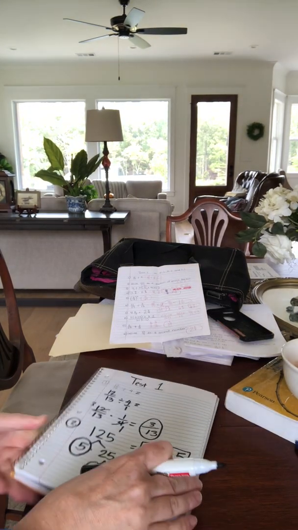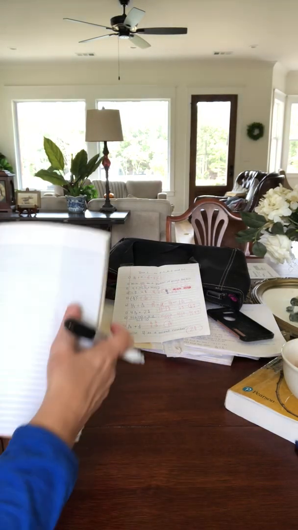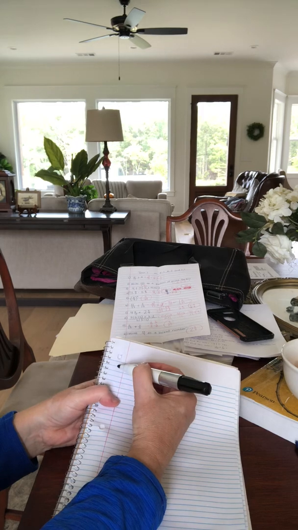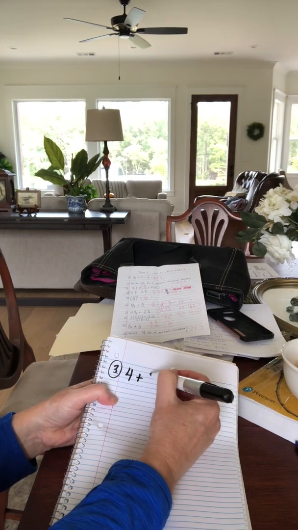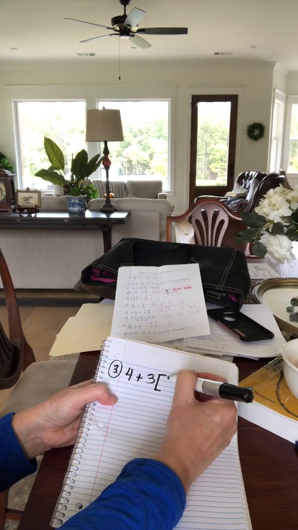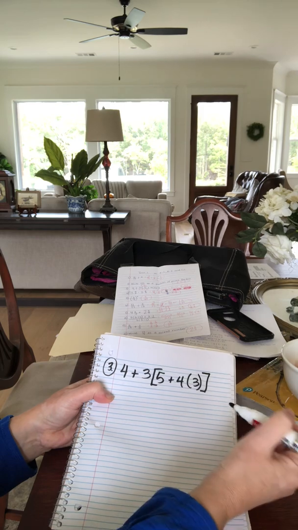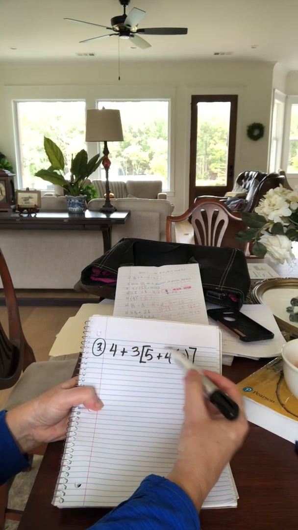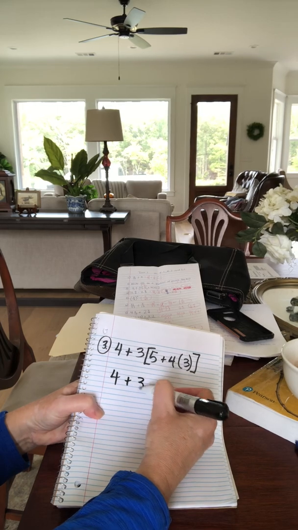Okay, on number 3, you have some grouping going on. You are asked to solve a problem that has some grouping symbols. So we have to use the order of operations. And the order of operations says that you have to do what's inside your grouping symbols first. We are not going to add 4 plus 3 first.